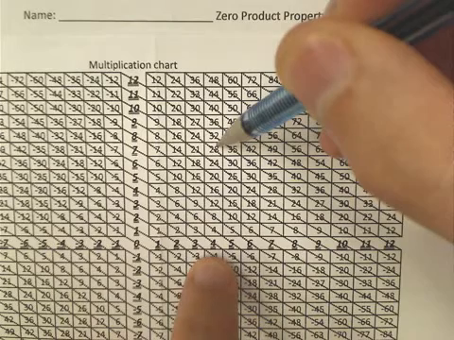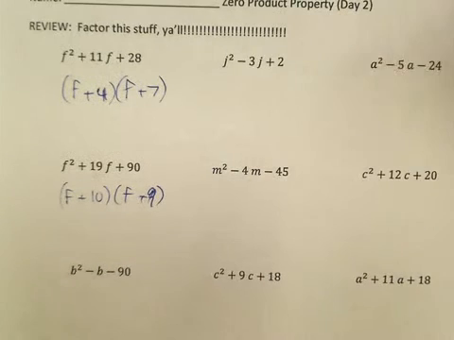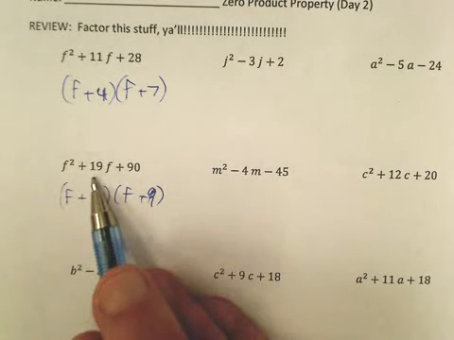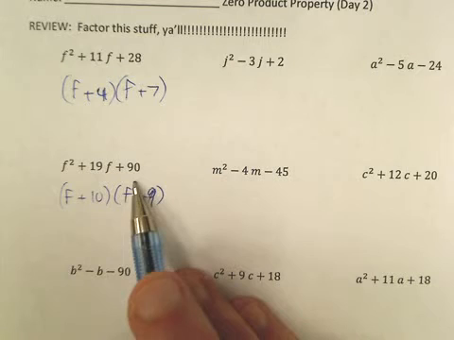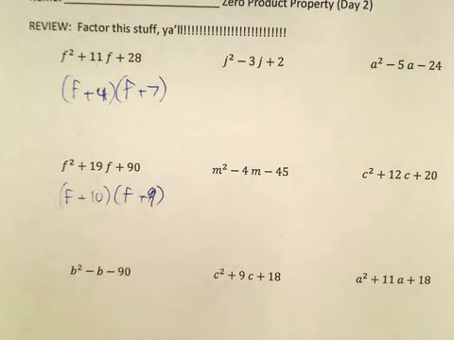And be careful, because sometimes there's more than one 28 on here. You got to pick the right one. But if it's on that diagonal line, it will be the right one, I guarantee it. Now, your chart doesn't go up to 19, but you can still find 90 there. And 90 is 10 times 9, which adds to 19. So sometimes they'll be a little bit off, but it won't be too bad.